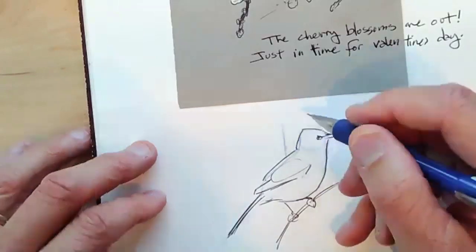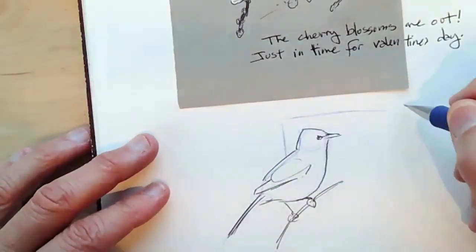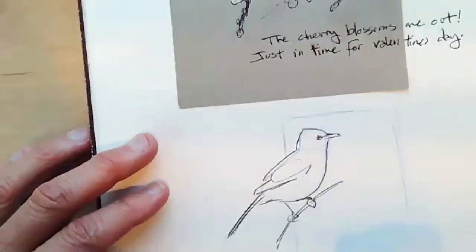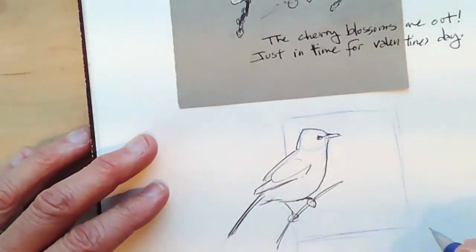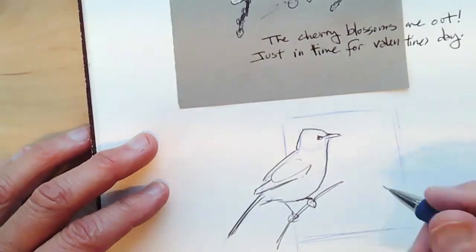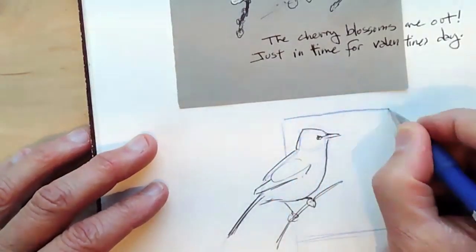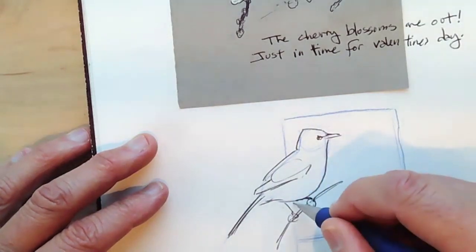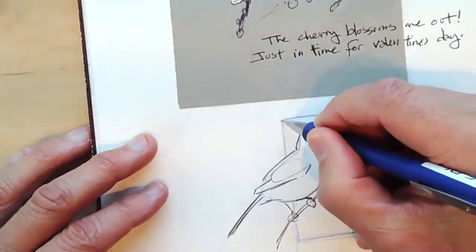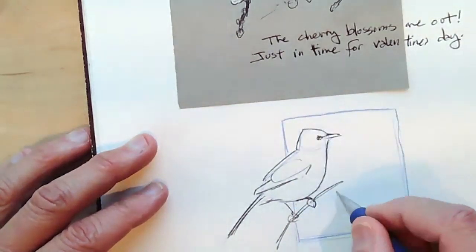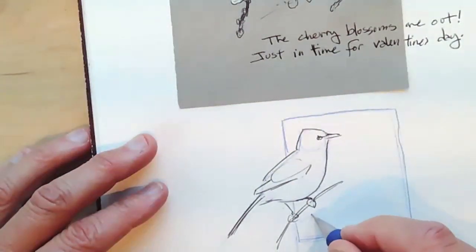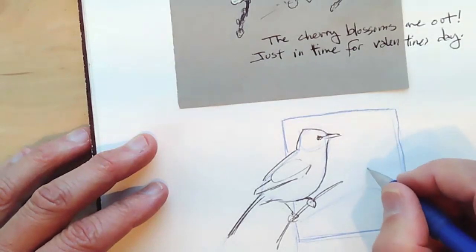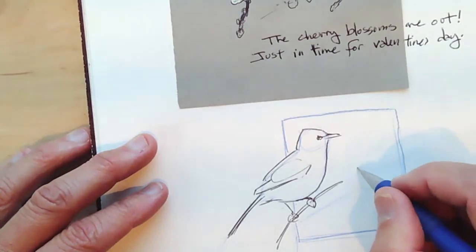Then you can do this. What if I have the frame here? Not centered on the bird. But instead, show some sort of habitat element here. Maybe there's a dune back there.